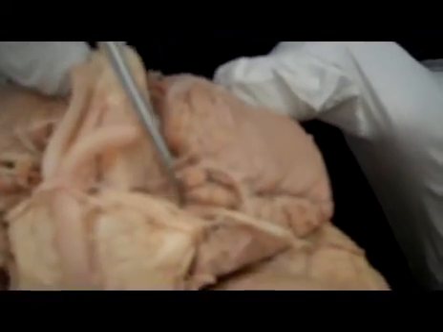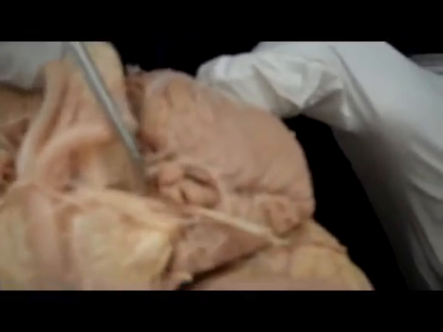Yeah. So again, cranial nerve 7 and 8, facial nerve and vestibulocochlear nerve.